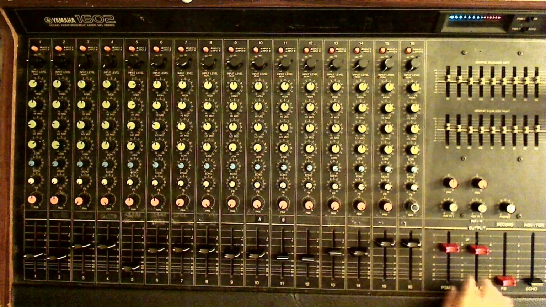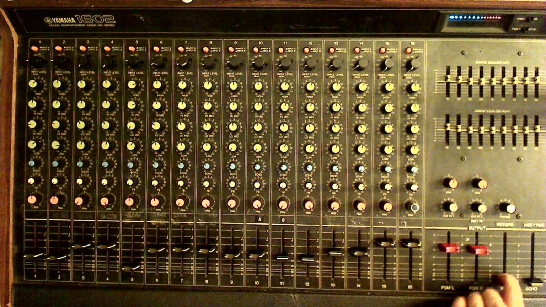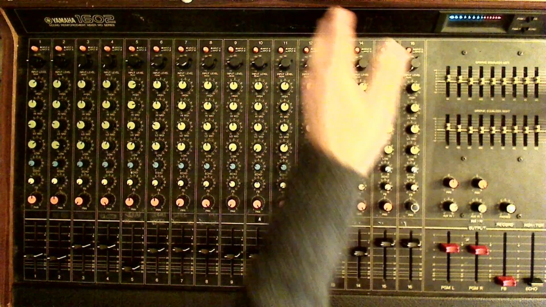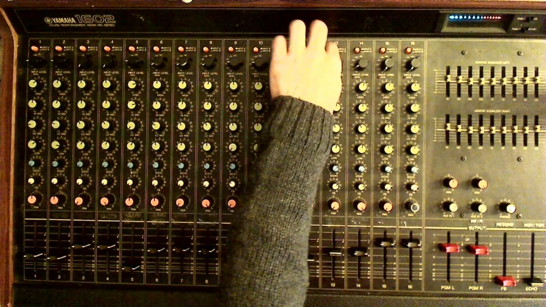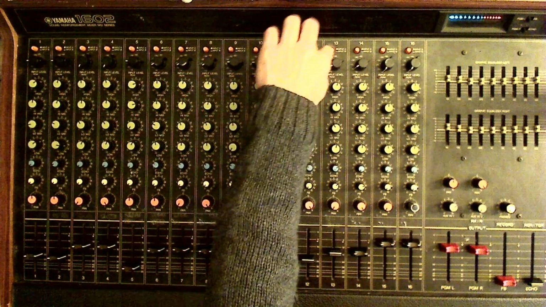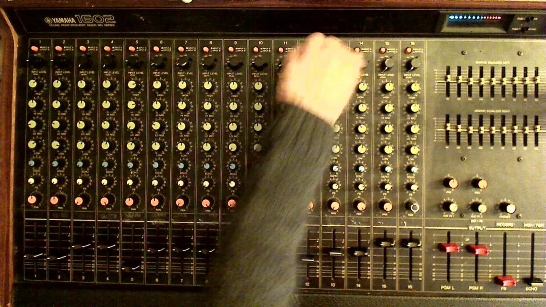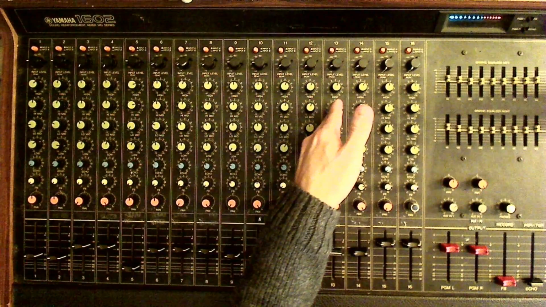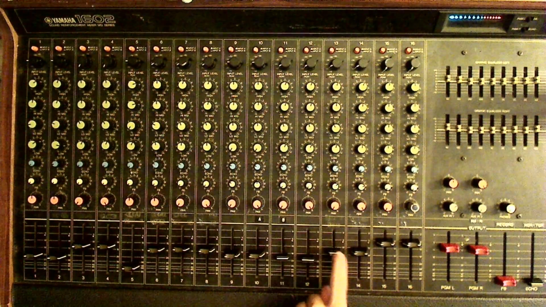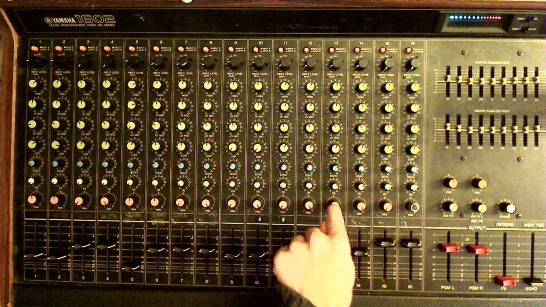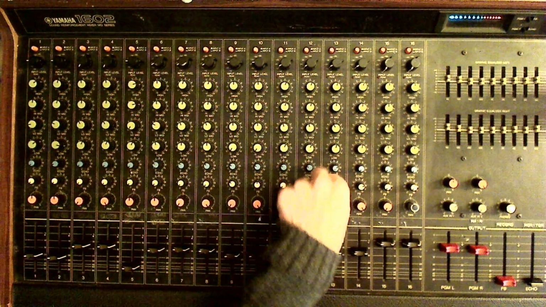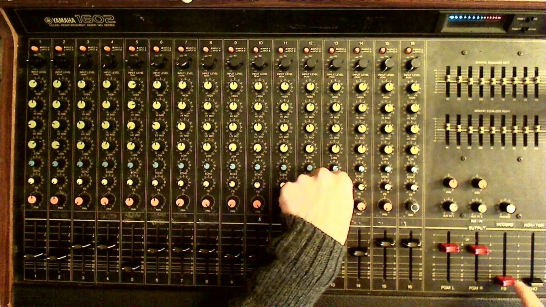Your foldback or monitor mix is what it's called. What happens is your input source is either a mic or a line, gets affected by your input level, it bypasses the EQ, it bypasses the fader, and it bypasses the pan and goes directly to the foldback.